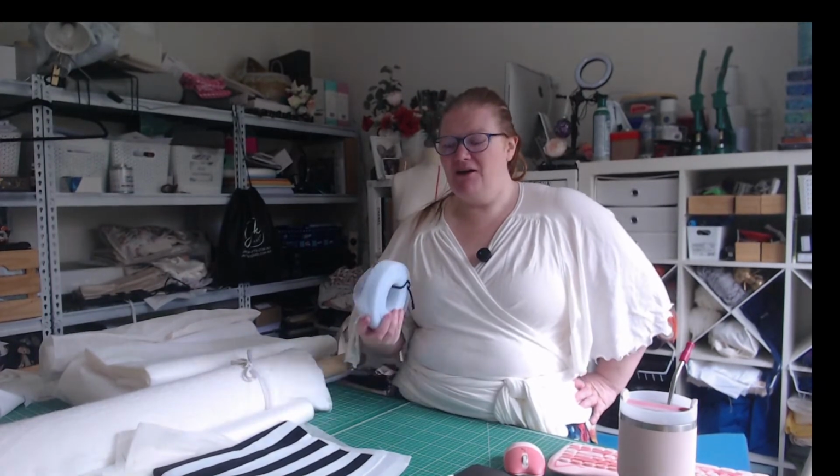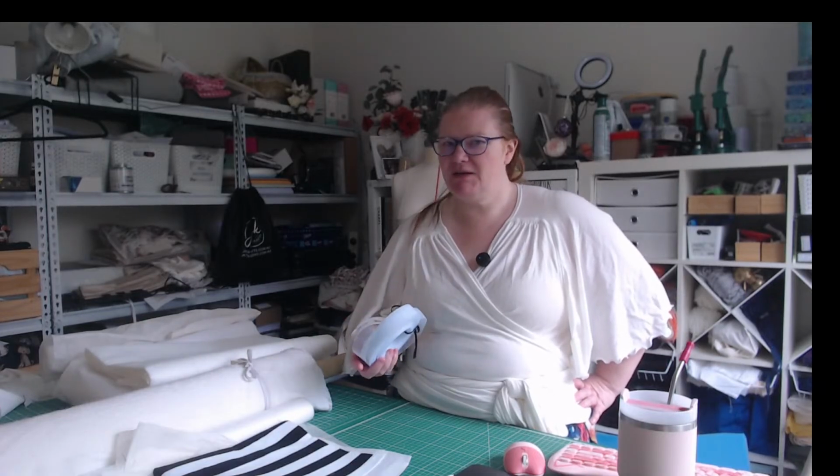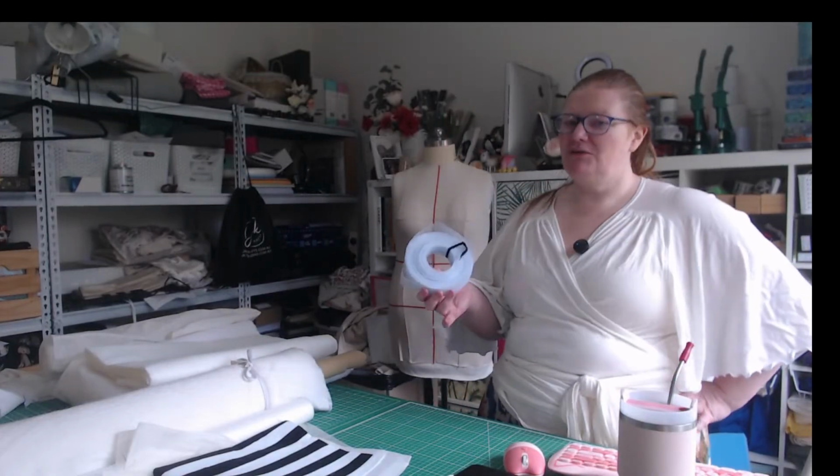So you can use this anywhere that you need a garment to have a little bit more structure. When I've been out of interfacing, I've actually used horsehair braid in an emergency to do a waistband. I probably wouldn't recommend that. You can do it, it's going to give you heaps of structure, but it's not really what it's meant for. This is meant for giving the bottom of garments a bit more structure.